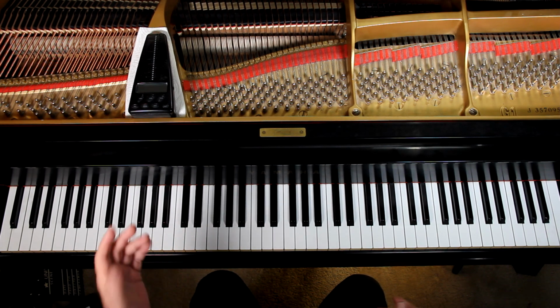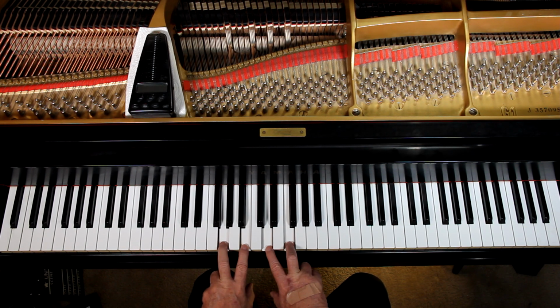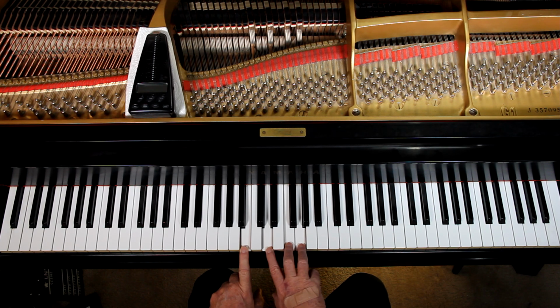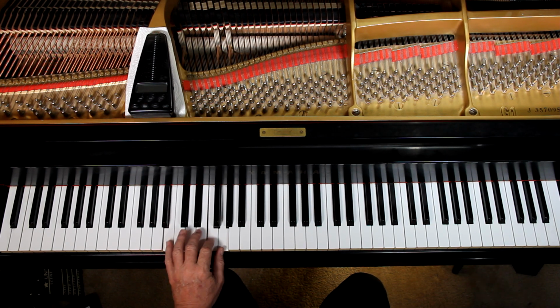Okay. And then for the 5, 7, I'm going to take the G and put it on top. And we'll leave out the D. I only need 3 notes. So it's here. So I'm staying close to here.